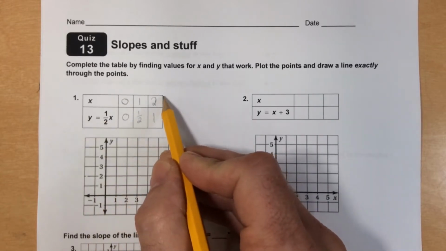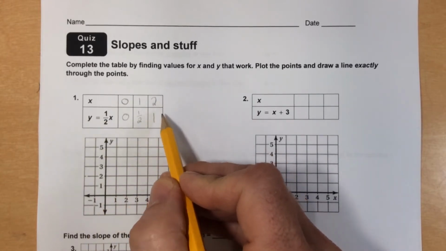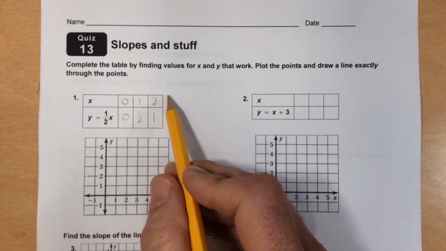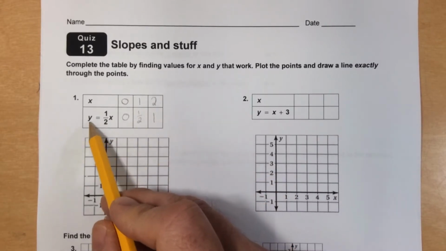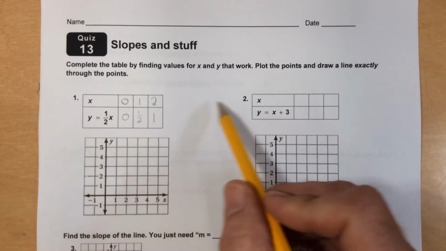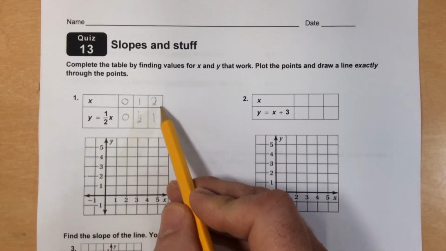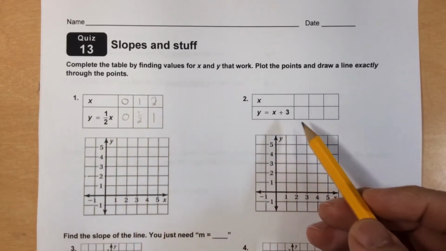And I'm going to ask you for another value, and I'll give you the value of x, and you'll have to tell me what would the value of y be. It might be one of these, or it might be something very close to that, so you should be able to figure it out.